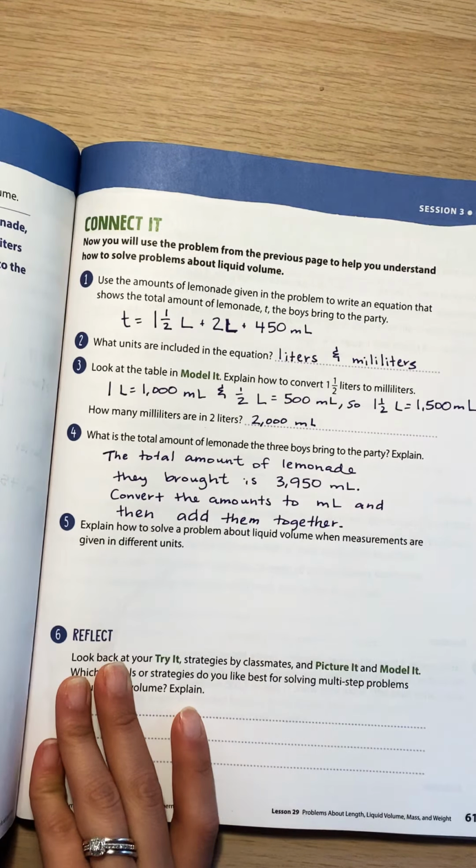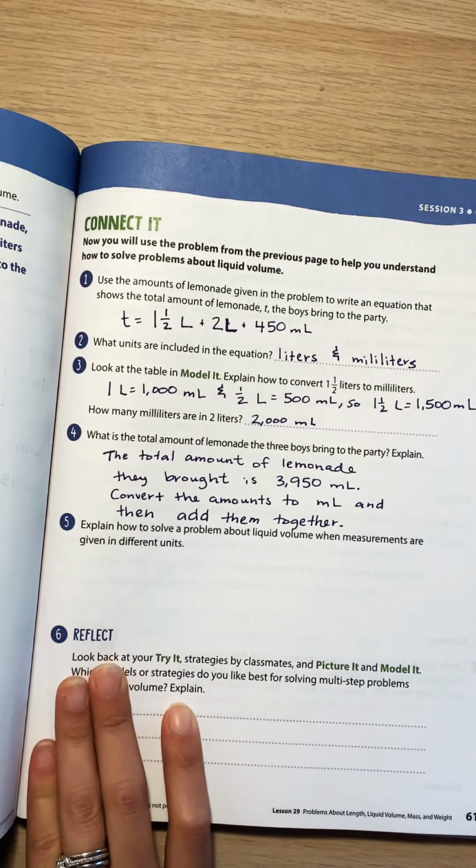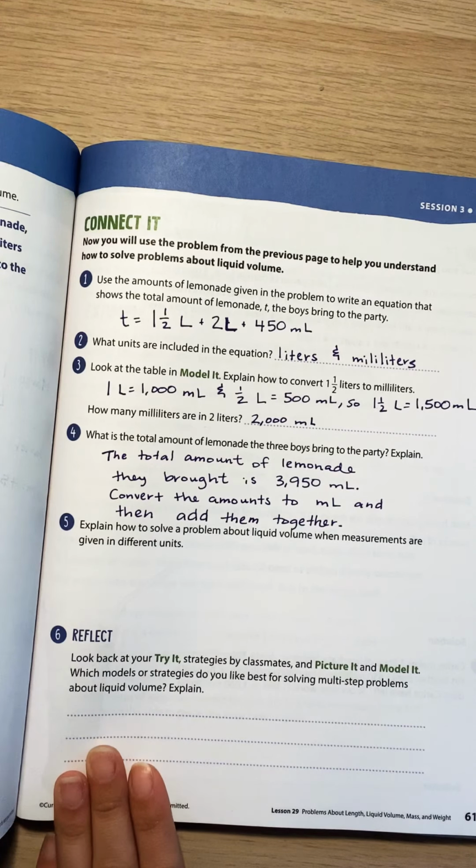Okay, that's all we did. We converted the amounts to milliliters and then we added them together. Awesome. Okay. Number 5, explain how to solve a problem about liquid volume when measurements are given in different units.